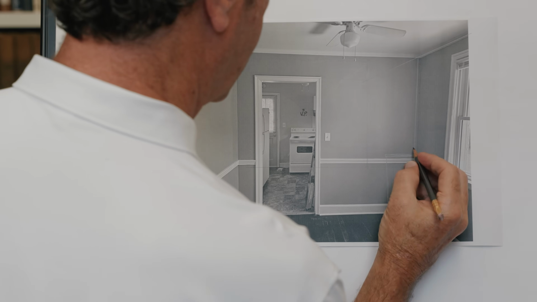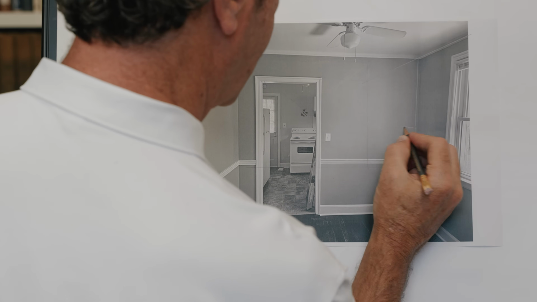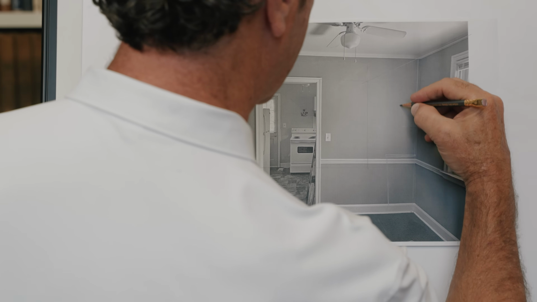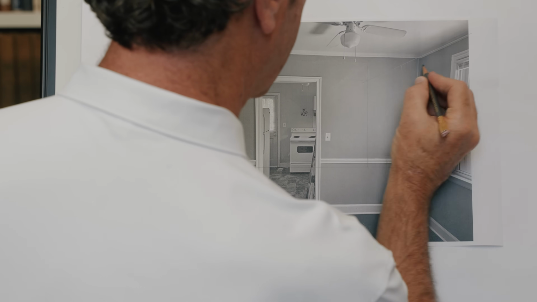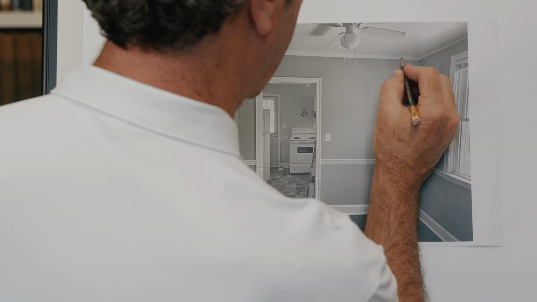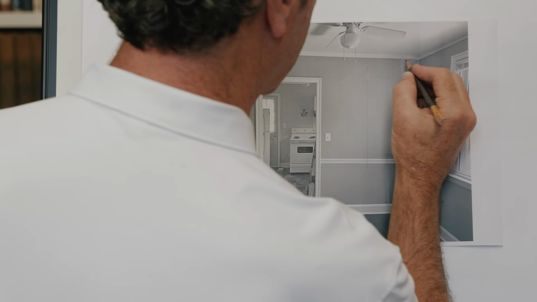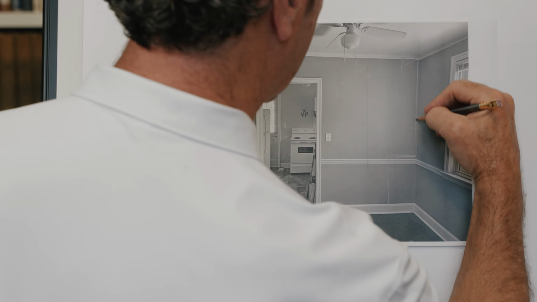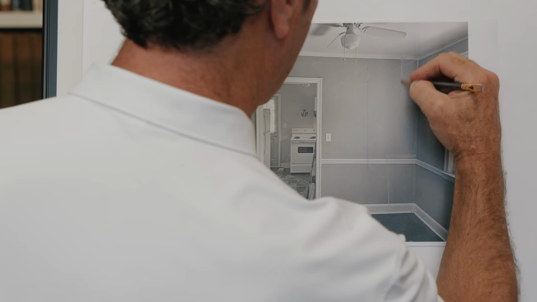And now I can go up 16, 18 inches. Again, I'm ballparking this. And then I'm going to go up to this ceiling in here. And there is my upper cabinet. And there's my lower cabinet.